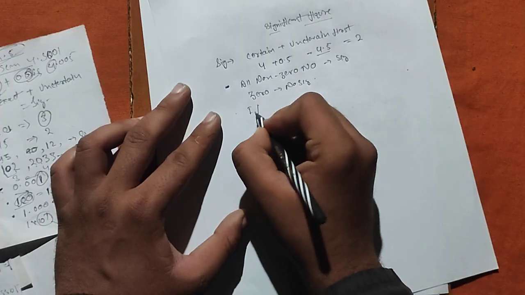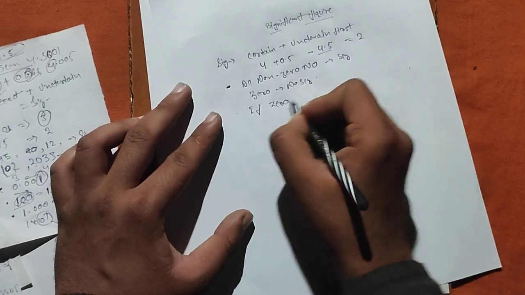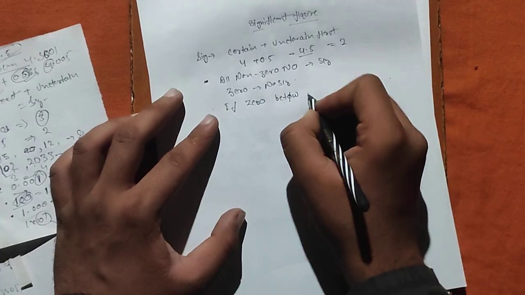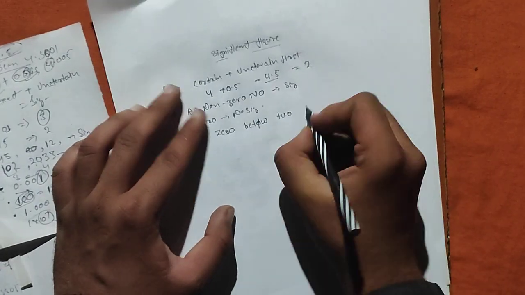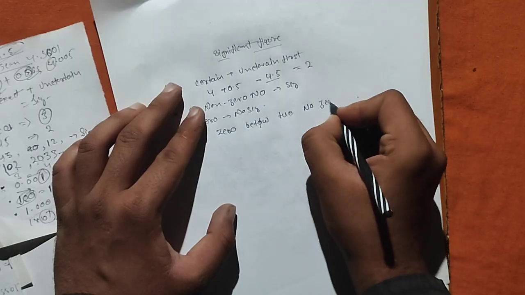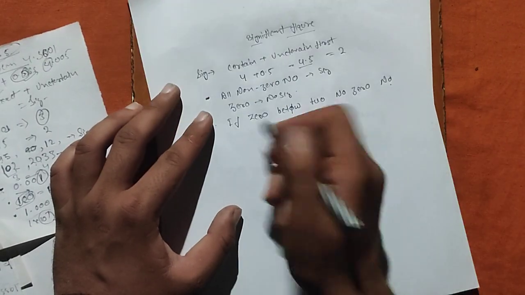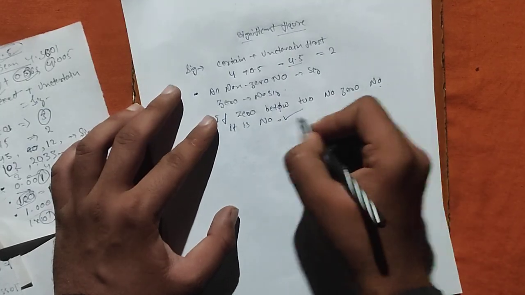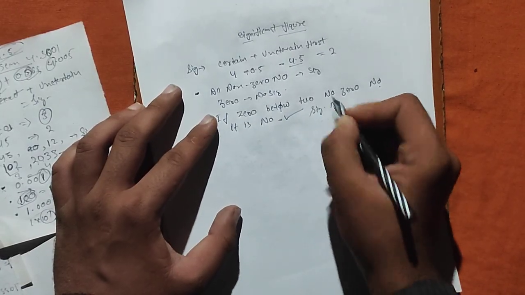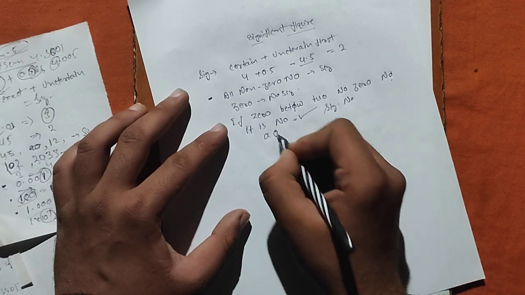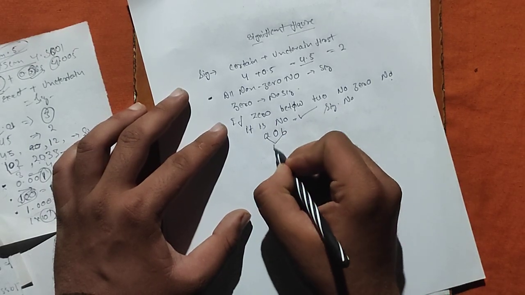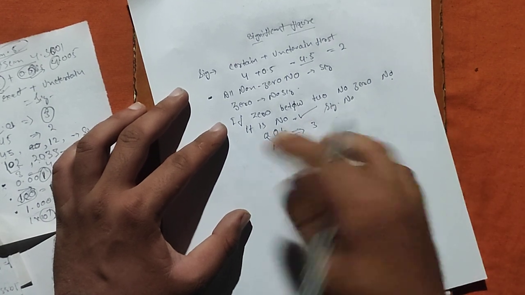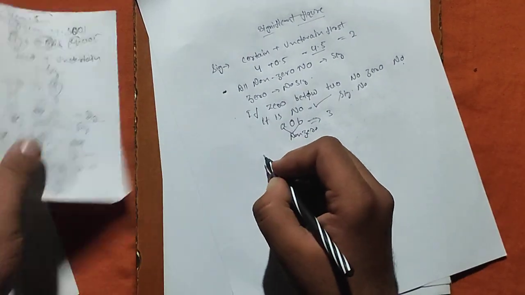Second, if a zero is between two non-zero numbers, it is a significant figure. For example, A, 0, B, where both A and B are non-zero, then in that case it becomes 3 significant figures.